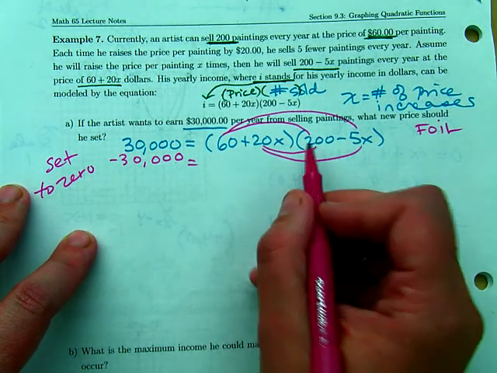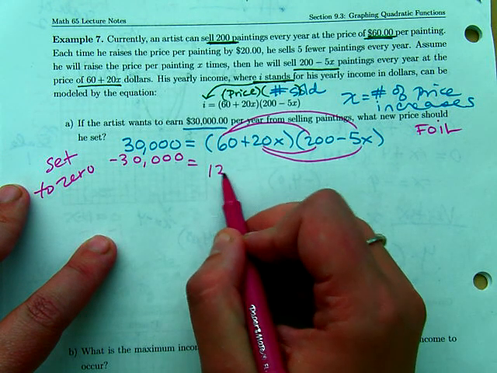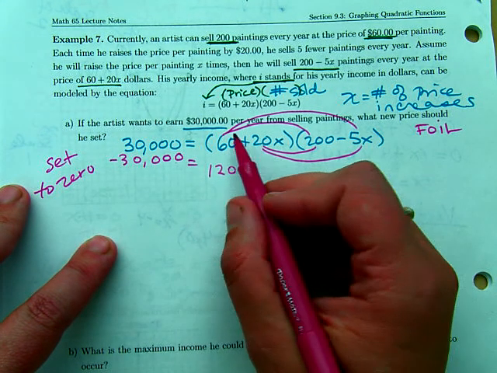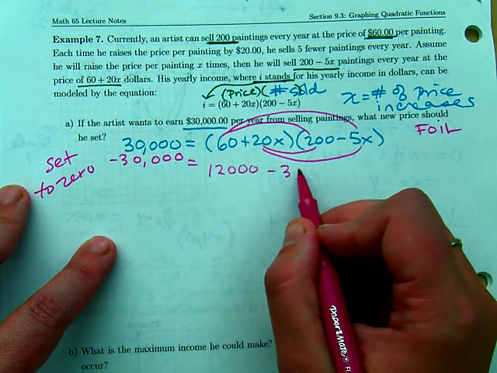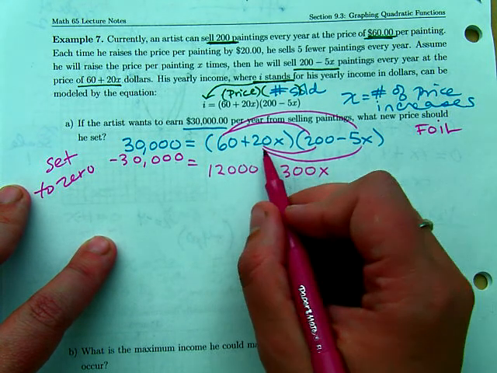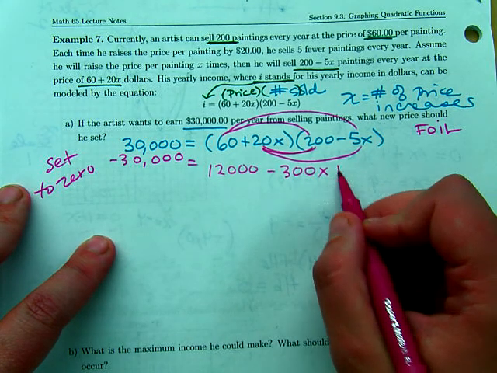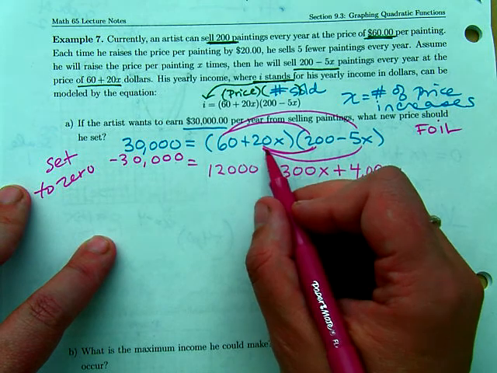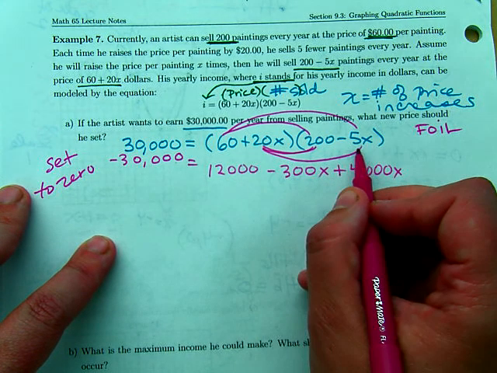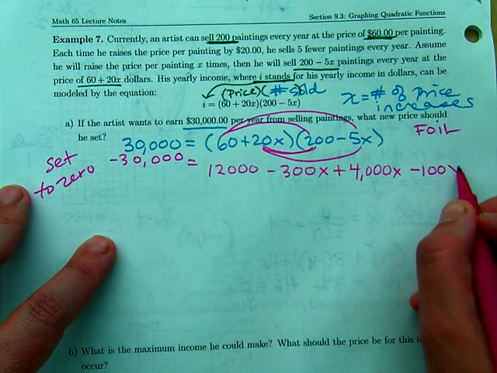So 60 times 200 is 12,000. Okay, 60 times negative 5x is negative 300x. 20x times 200, 4,000x. And then 20x times negative 5x, negative 100x.